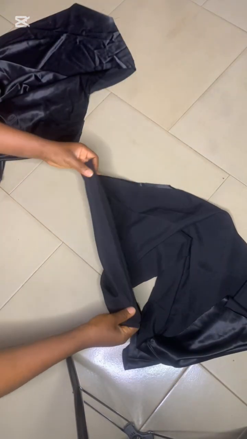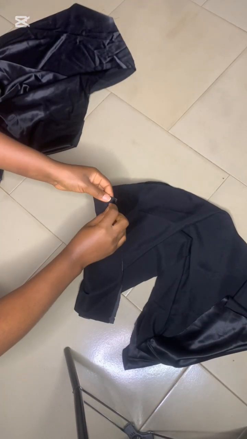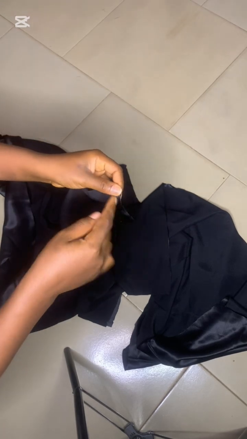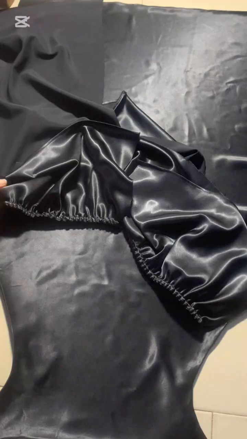Cover the zipper part and add your zip. Yeah, I'm just showing you here that you should hem your down part before joining. Do the same on the front side. That's basically it. So here I'm done ironing.